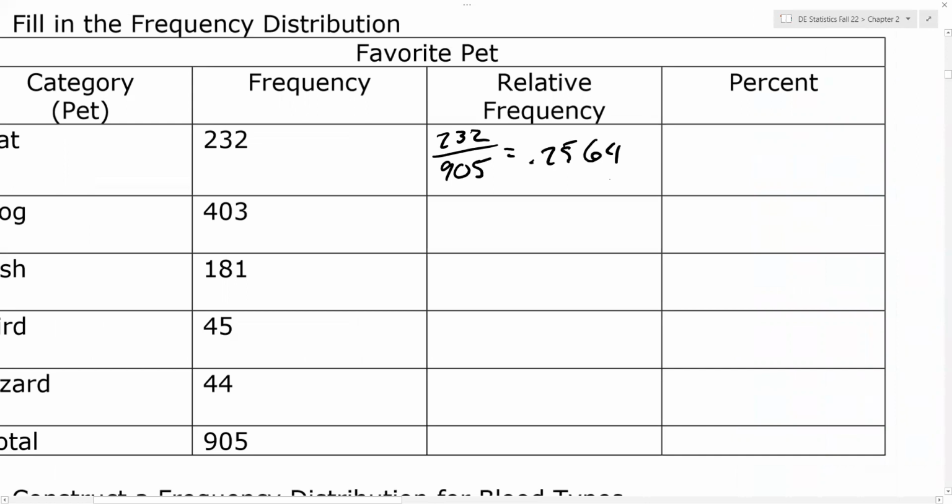So pause this, go ahead and calculate the rest of those relative frequencies, and then convert those relative frequencies into a percent. And I will continue doing that on this sheet here so you can double check and make sure that you're doing it correctly.